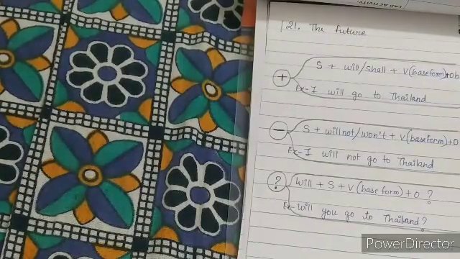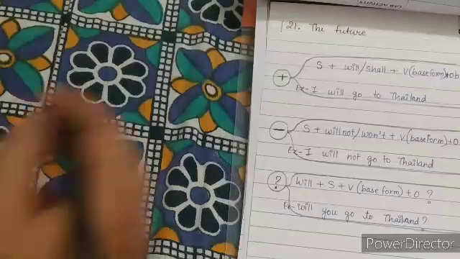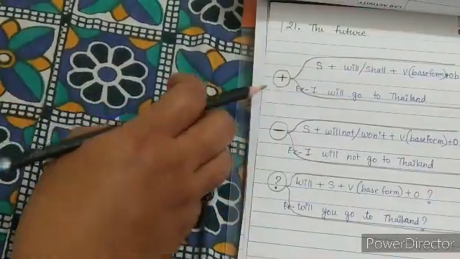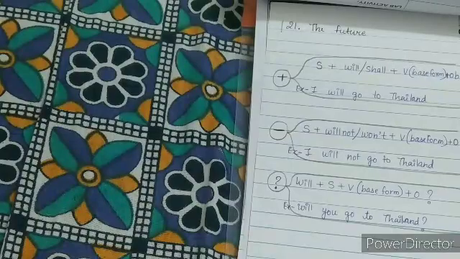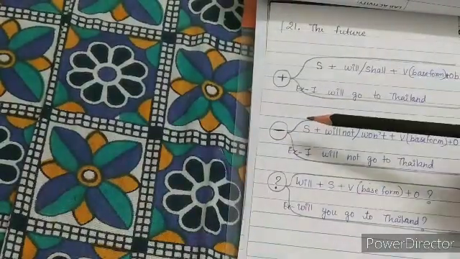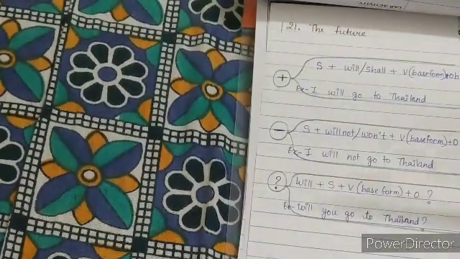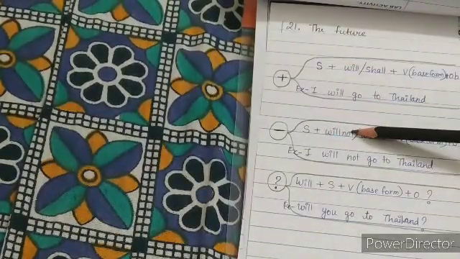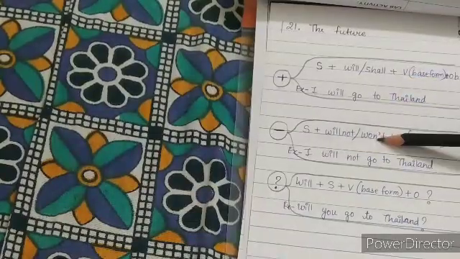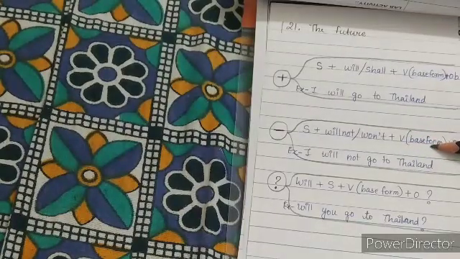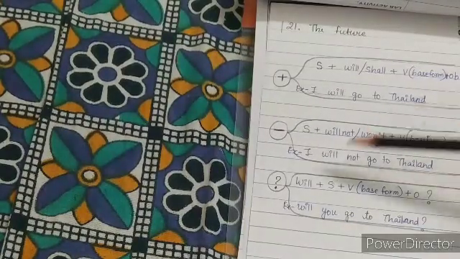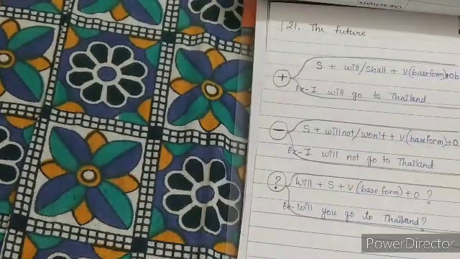Then come to the negative sentence. This plus shows the positive, whereas this minus shows the negative. Negative sentence में हम the future tense को कैसे use करते हैं? Subject plus will not. Will के साथ क्या आ जाता है? Will not, जिसको हम won't भी बोल सकते हैं, plus verb base form plus object. Let's see the example for our better understanding. I will not go to Thailand.